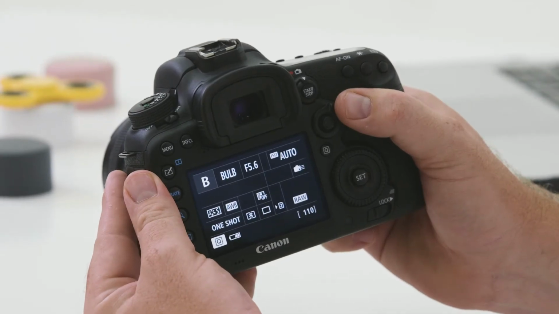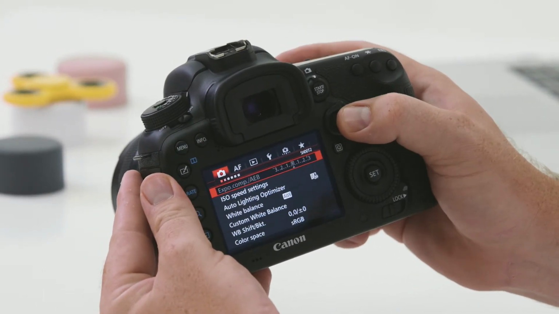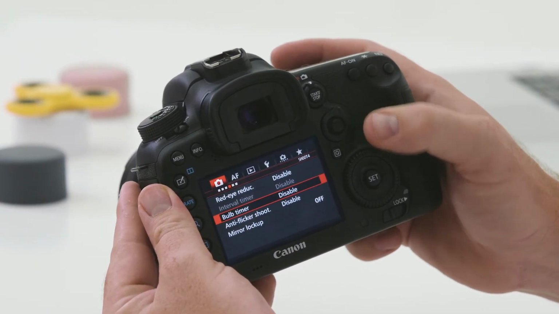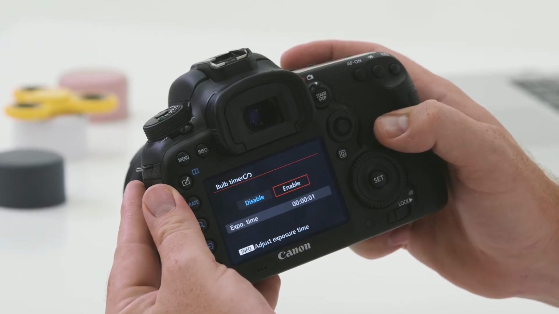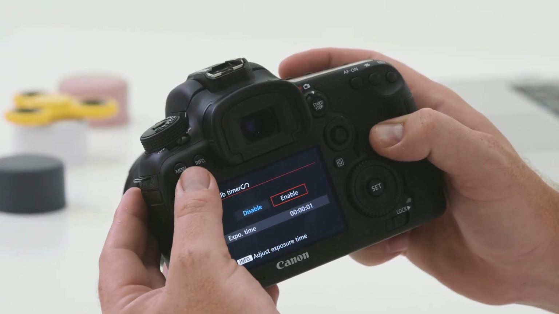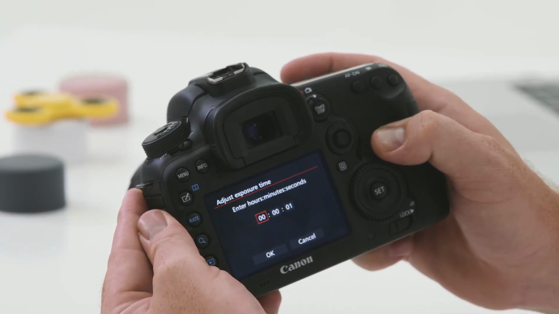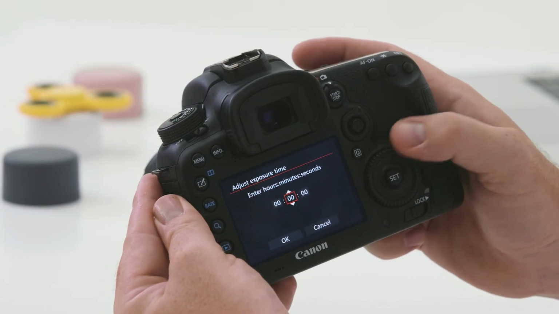So you'll see on the rear screen, I am in bulb mode. All I've got to do is hit menu, navigate across in our red menus until you see the function bulb timer. Press set to enable this timer. Before I hit OK one more time, I have the option to push the info button and change the length of time of my timer. So let's change this to a minute.